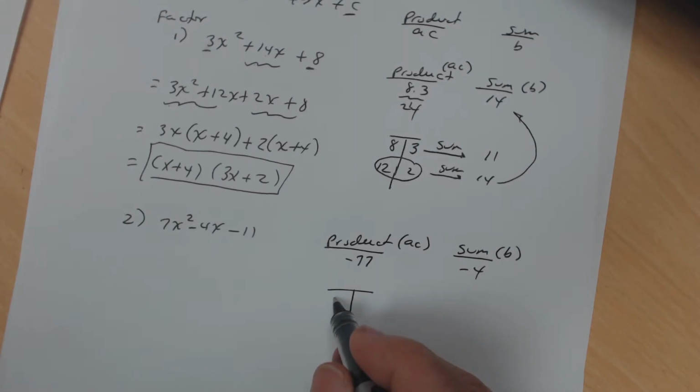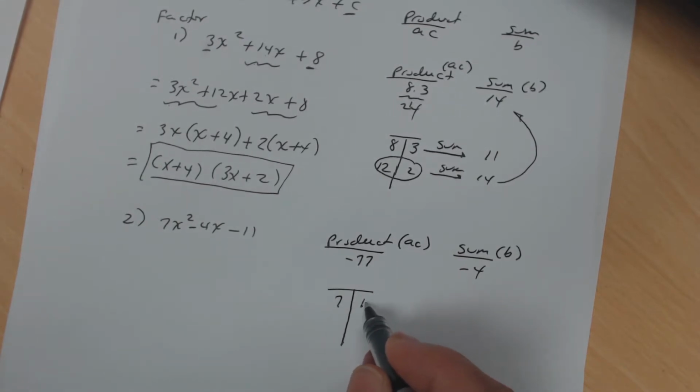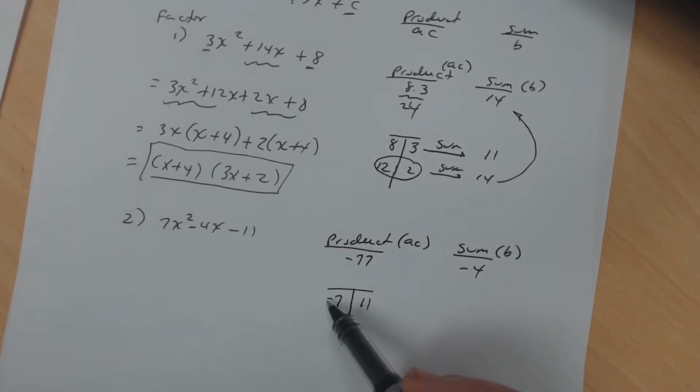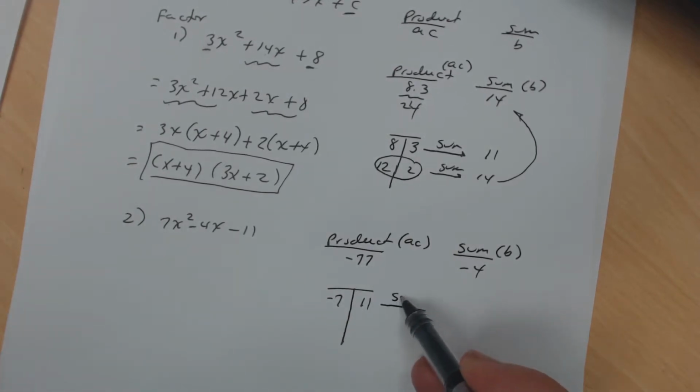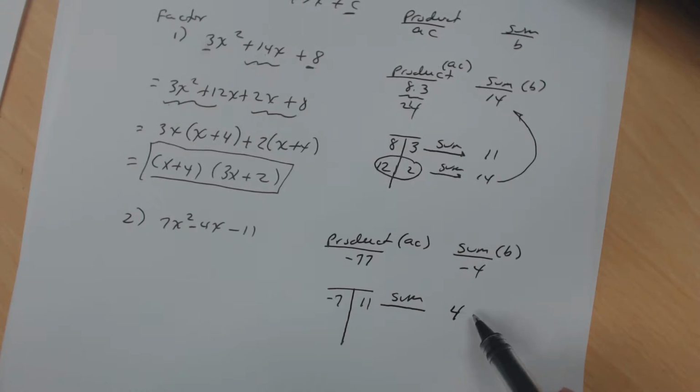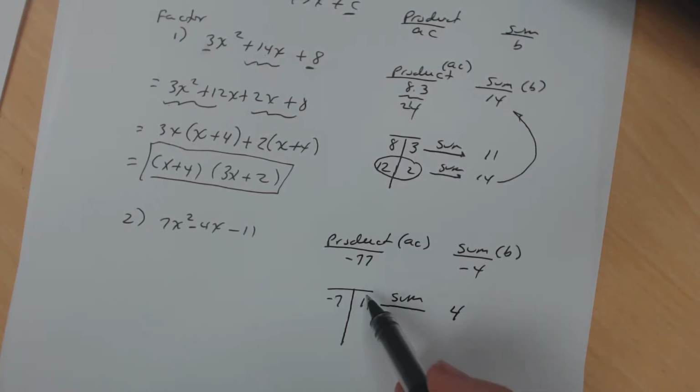Let's try negative 7 times 11. Negative 7 times 11 is negative 77, but when I add them up, the sum is a positive 4. I wanted a negative 4, so since these differ by signs, all I have to do is switch the signs.